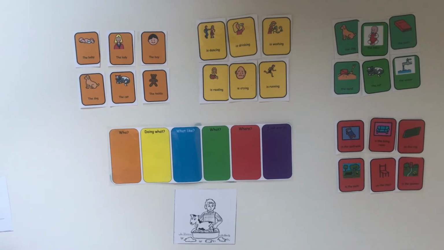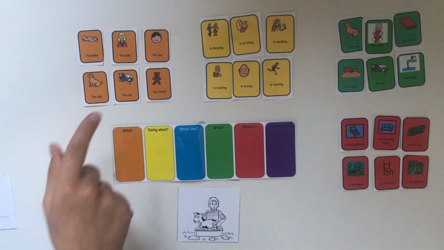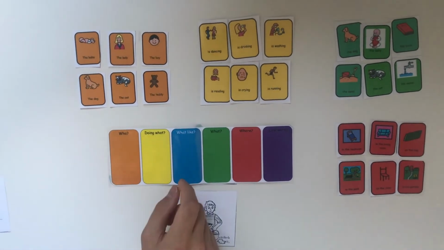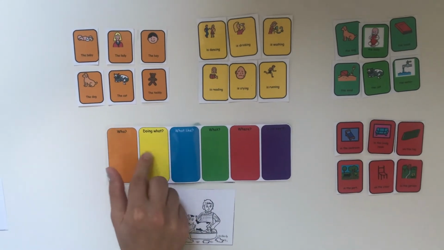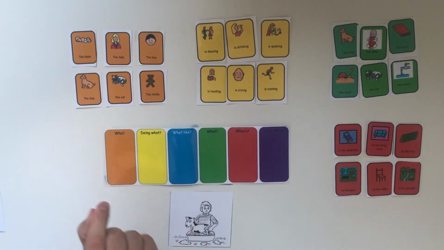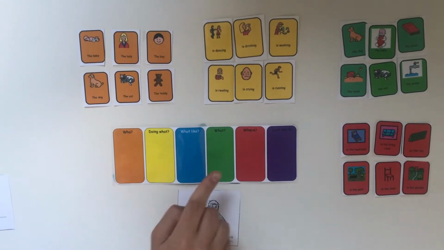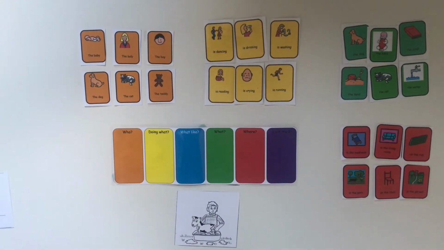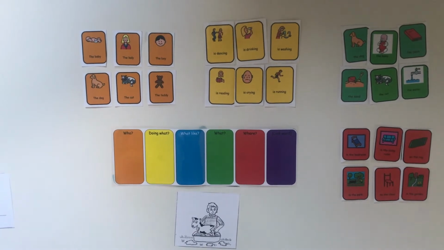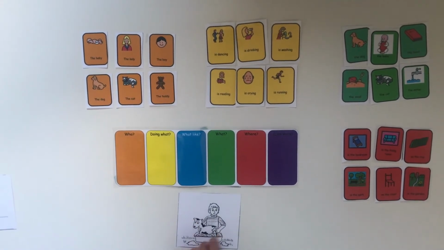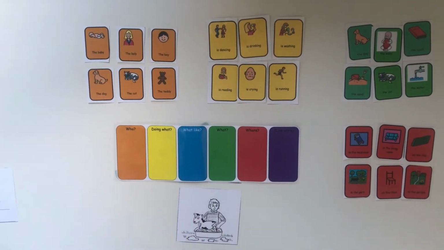And hopefully the child will then be able to pick out the correct card. And then for doing what, the verb, you could say, what is the man doing to the dog? And for object, you could say, what is the man washing? Or who is the man washing?